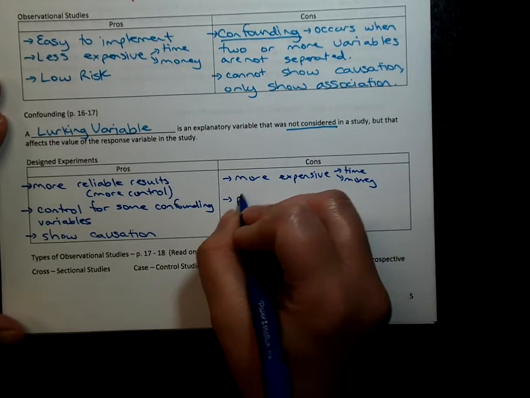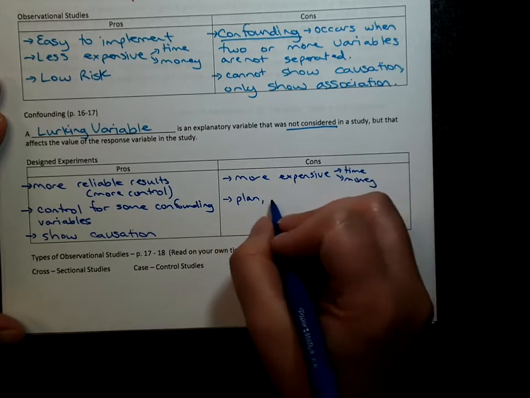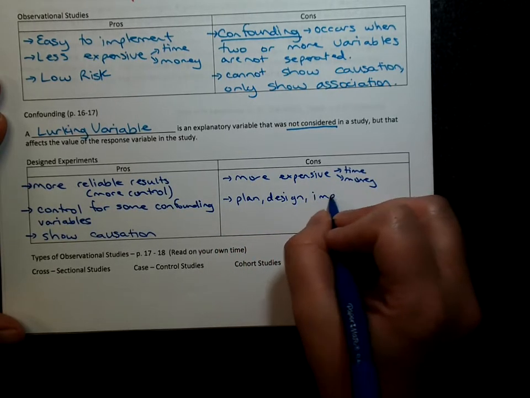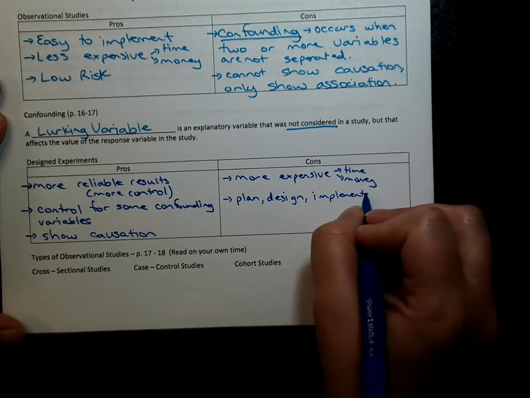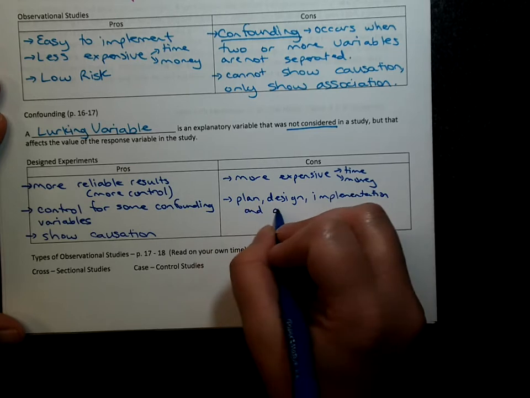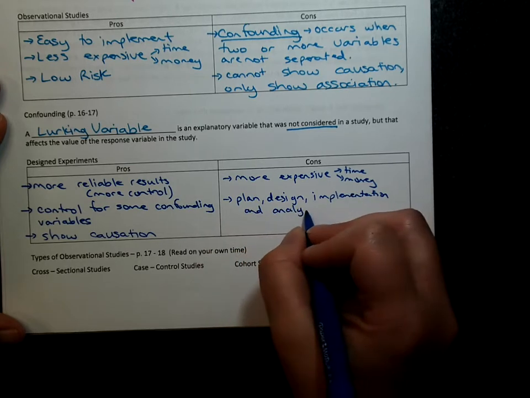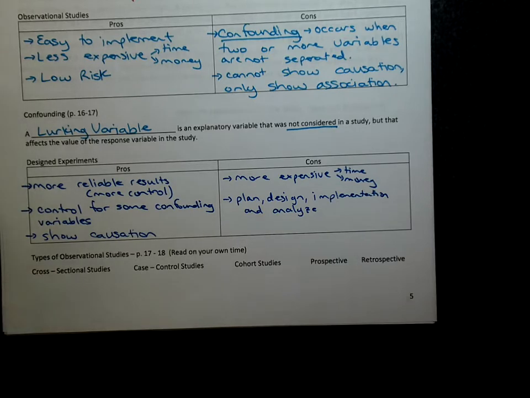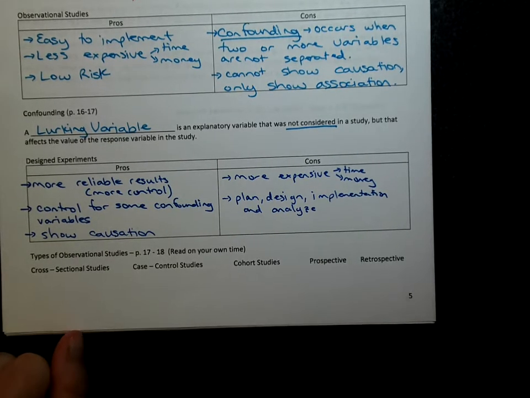So you have the planning, the design, the implementation, and the analysis, and all of that takes a lot more time. To plan, design, implement, analyze, that whole process is more expensive for time, money, and people.